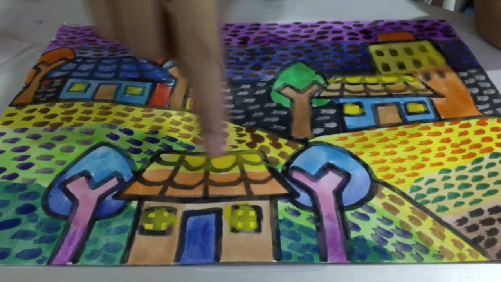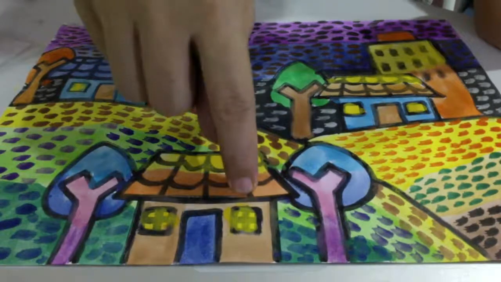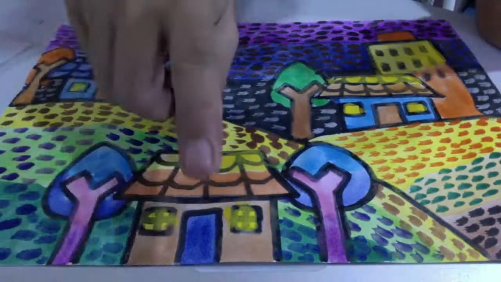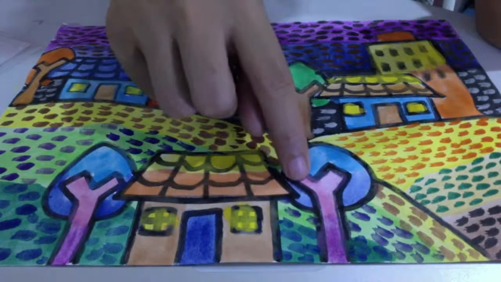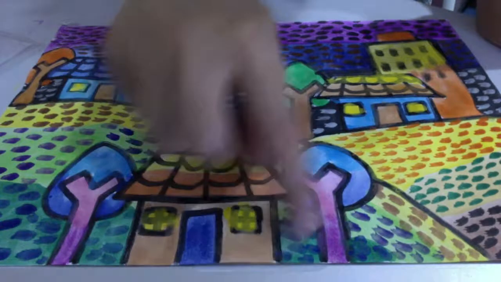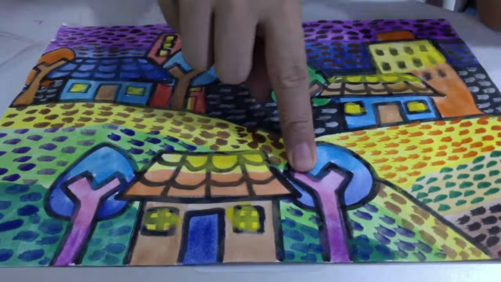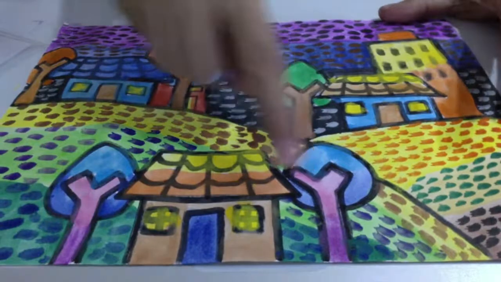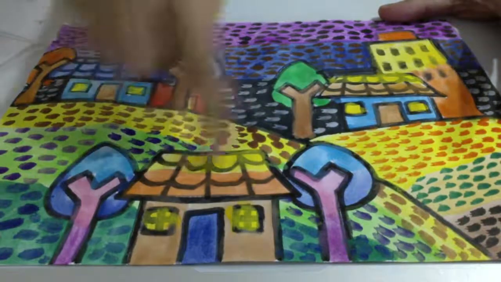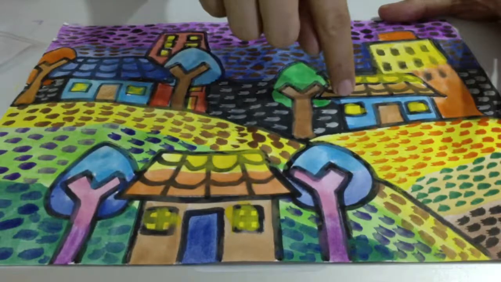Automatically your brain will process that the house is a little bit closer to you, and the tree is a little bit more behind the house. It means that there is a space, there is a distance between the house and the tree like this. From this item to another item, this one is also creating the distance or the space.